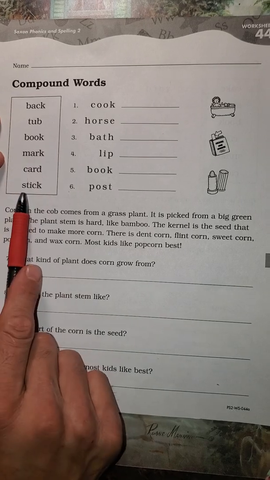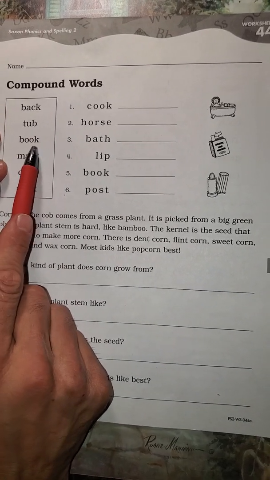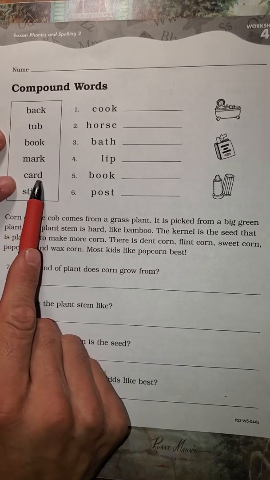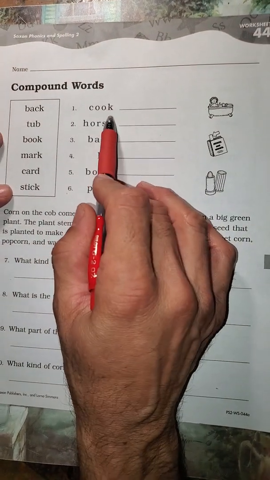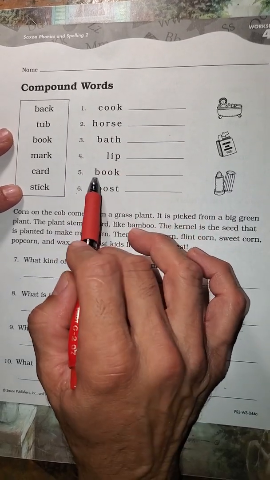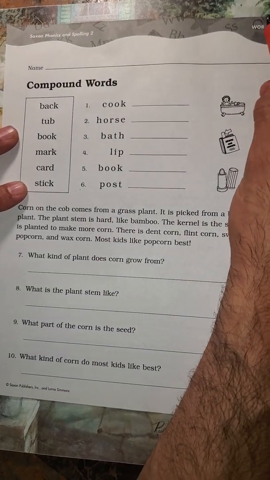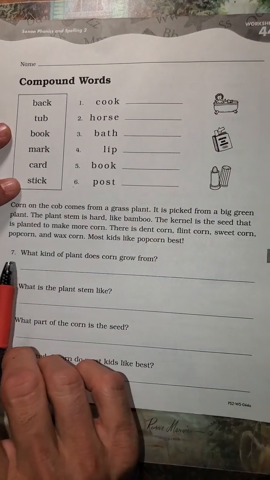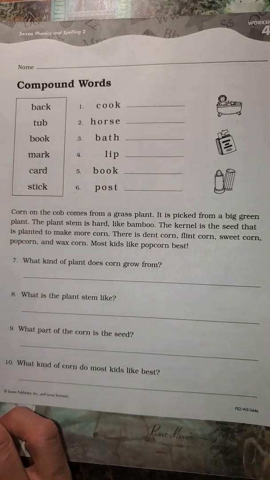In the box, we have the words back, tub, book, mark, cart, and stick. Over here, we have the words cook, horse, bath, lip, book, and post. Remember, this is the worksheet, not the homework sheet. All right? Go ahead and take a little bit of time. Let's see if you can get the words correctly.